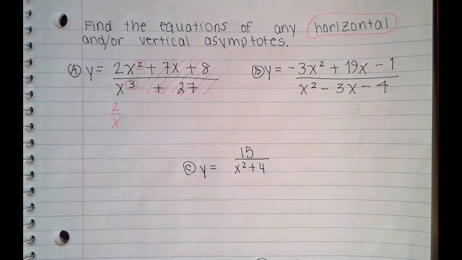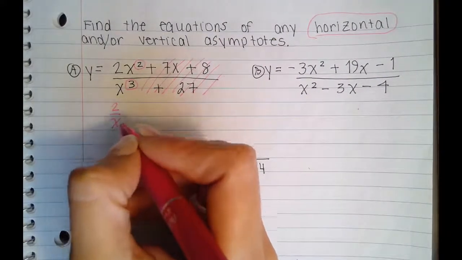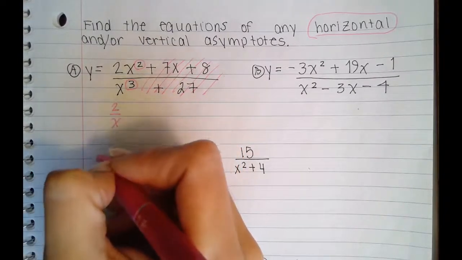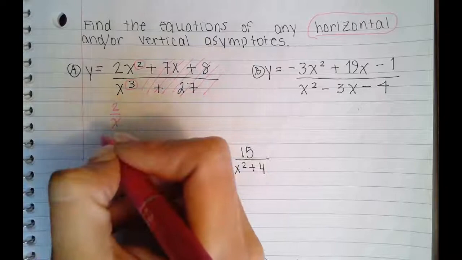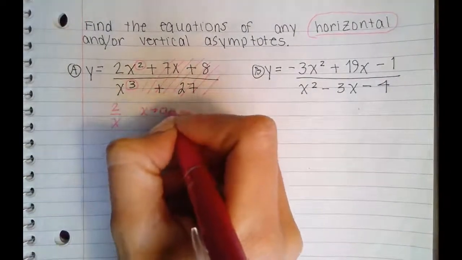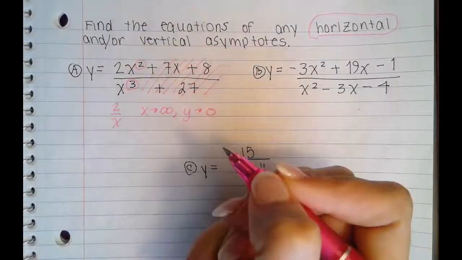Now, end behavior, 2 over x. Imagine plugging in bigger and bigger numbers for x. Say I plug in 100, I get 0.02, 1,000, 0.002, and so on. So as x approaches infinity, comma, y approaches 0.